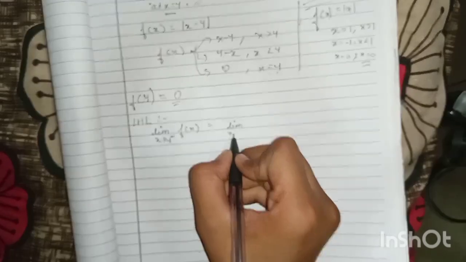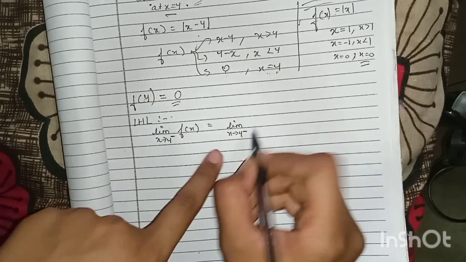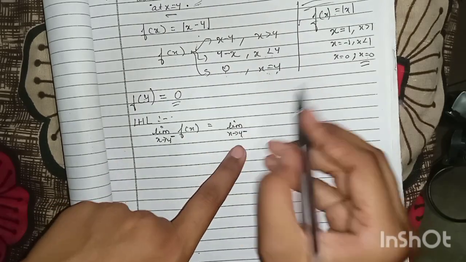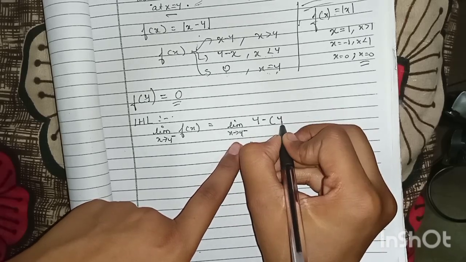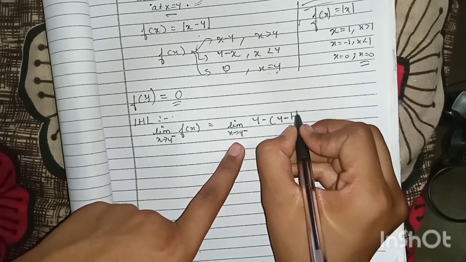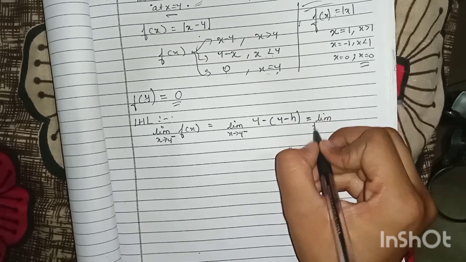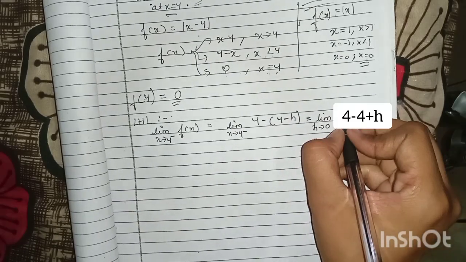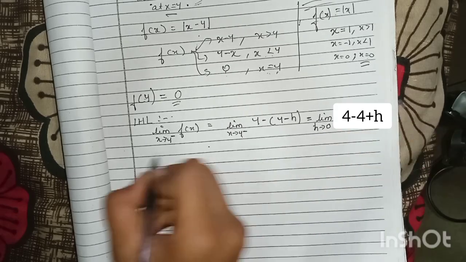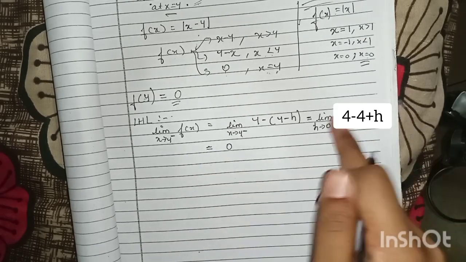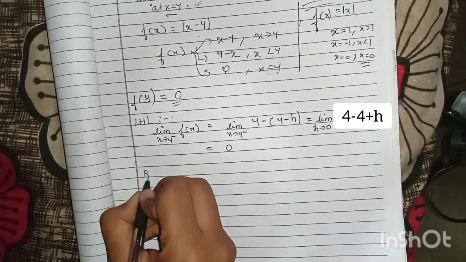Here x is less than 4, so you will write here 4 minus h. Then you will write limit h tending to 0 of 4 minus 4, which is equal to 0, because 4 minus 4 is 0 and limit of a constant is constant itself. Now we'll go for RHL.